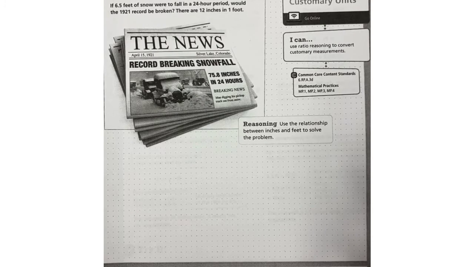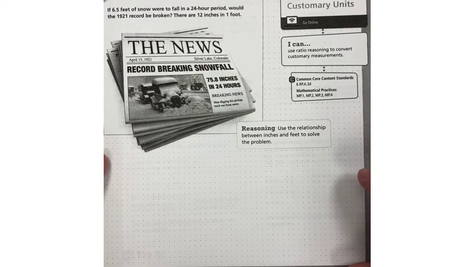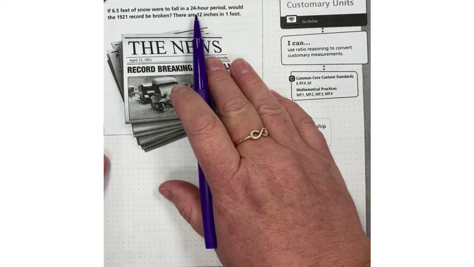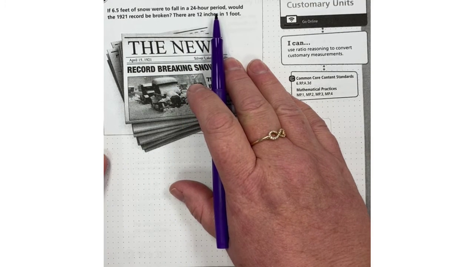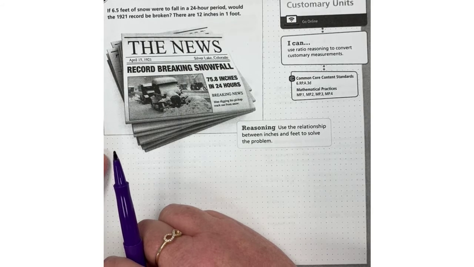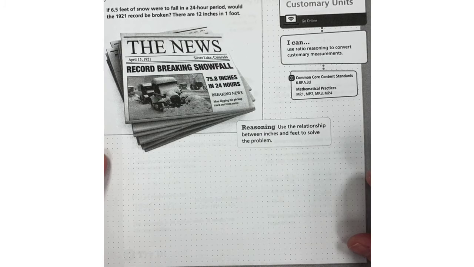So let's take a look at this record-breaking snowfall, which is kind of happening right now up in the passes. If 6.5 feet were to fall in a 24-hour period, would the 1921 record be beaten? Would it be broken? There are 12 inches in 1 foot. So kind of talk to me here. How do you think you would solve this? We'll pause in Edpuzzle and then come back.